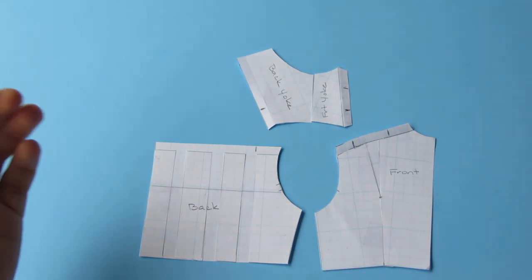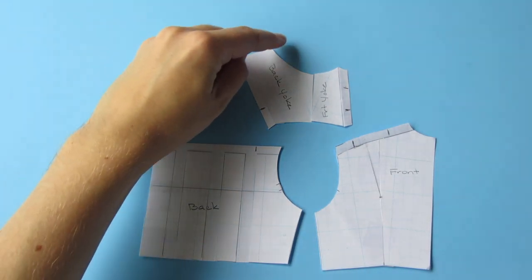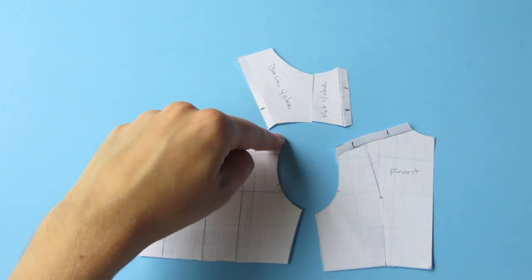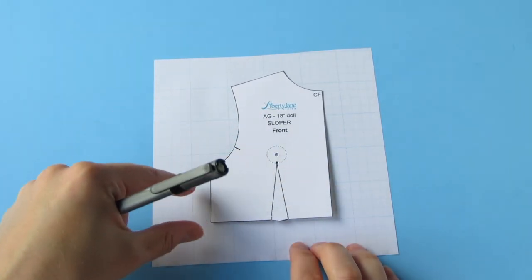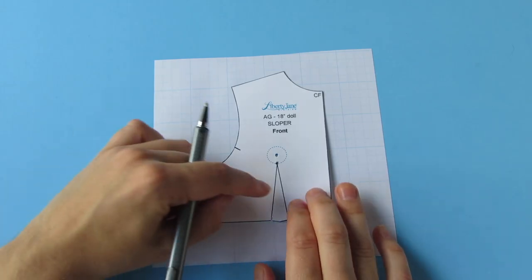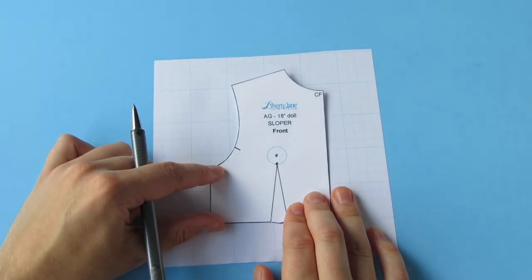To sew with this yoke, you would cut along the fold on this line and add seam allowance to both the neckline and the arm's eye. You can also create a midriff yoke, which basically runs along the waistline of the doll and absorbs some of the fullness of the dart.